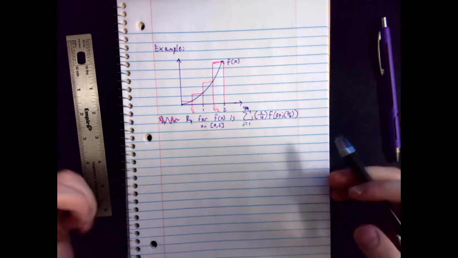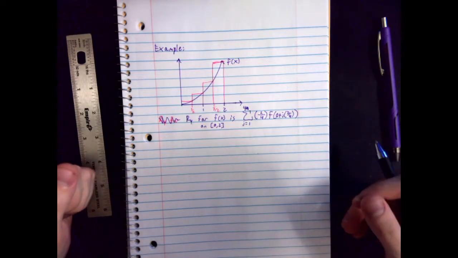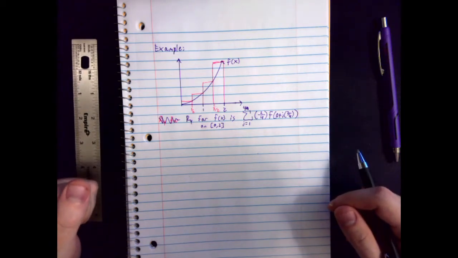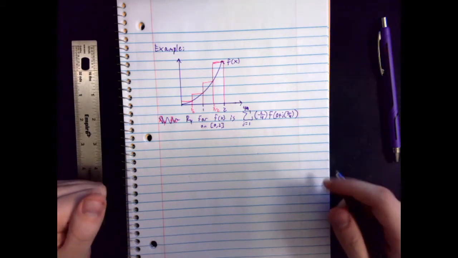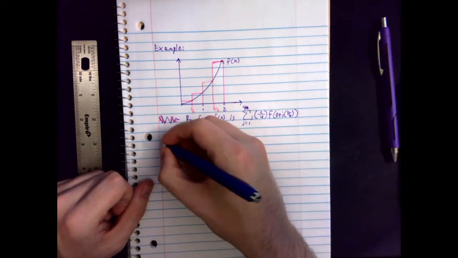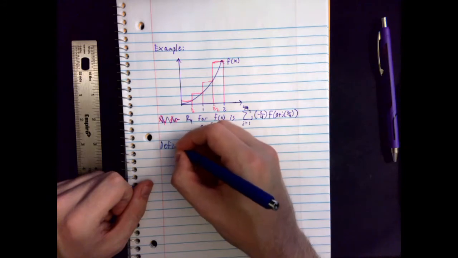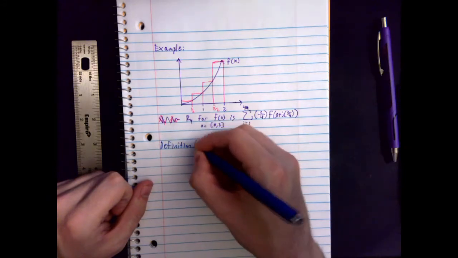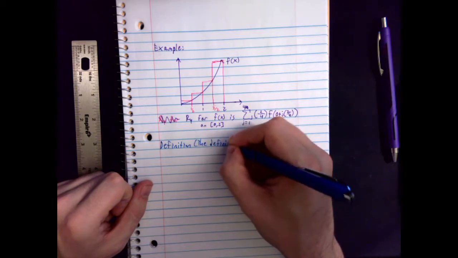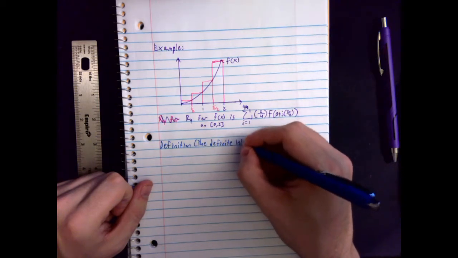So we've got this notion of left and right hand sums, and at this point we are ready to define the definite integral. So we'll get some blue out here. So definition, the definite integral.